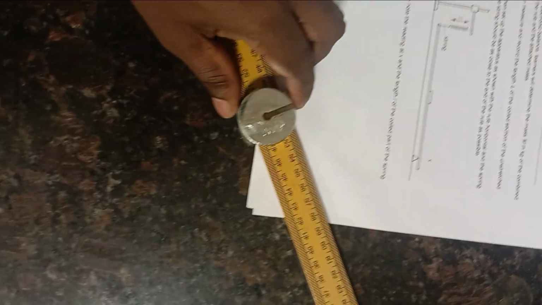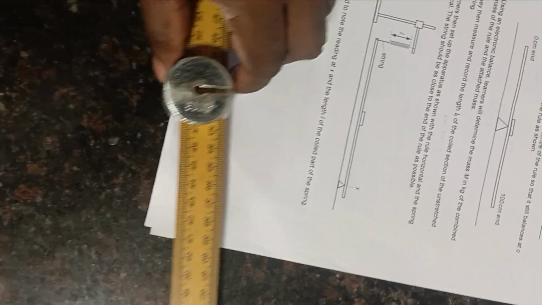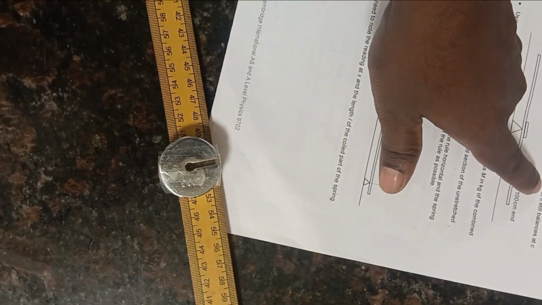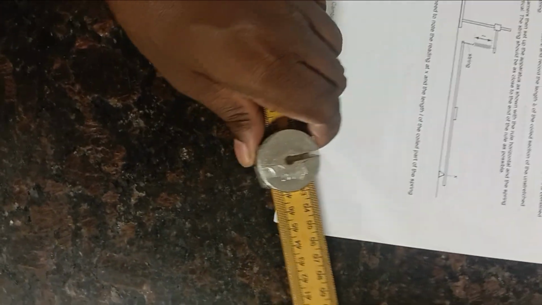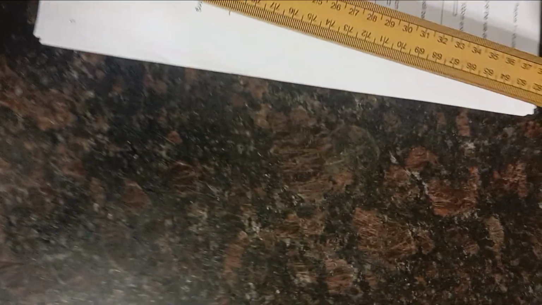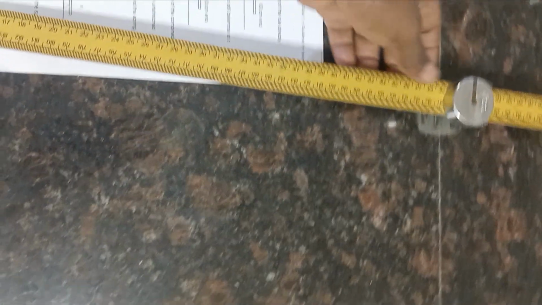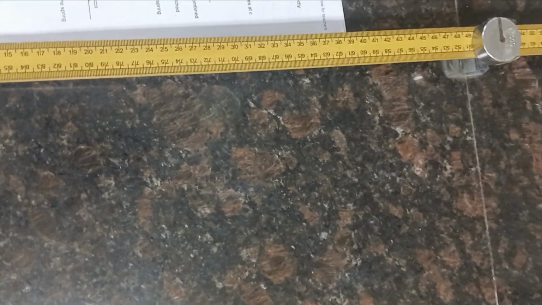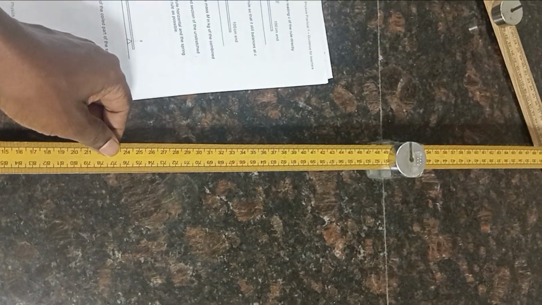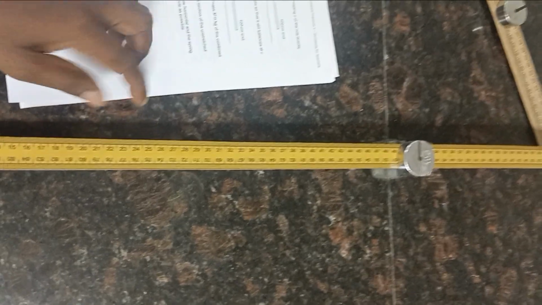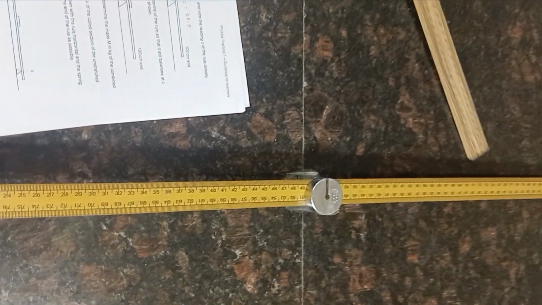Where is the center of the rule? You placed it here. That is still balanced at C. When you keep it there, it is balanced.